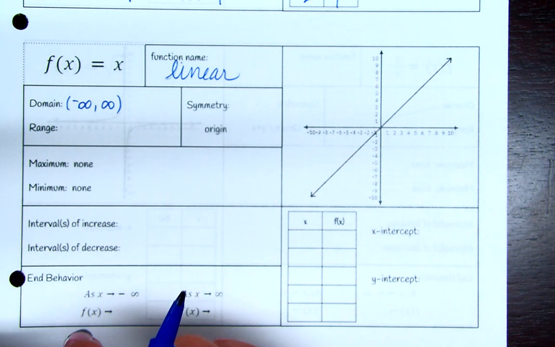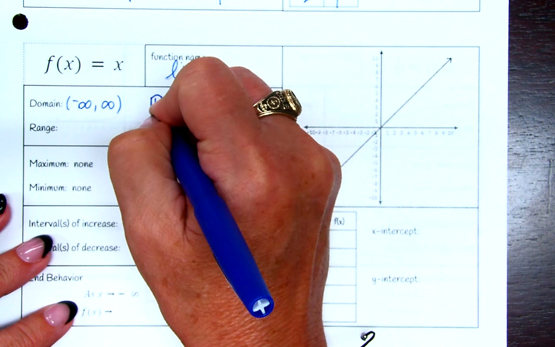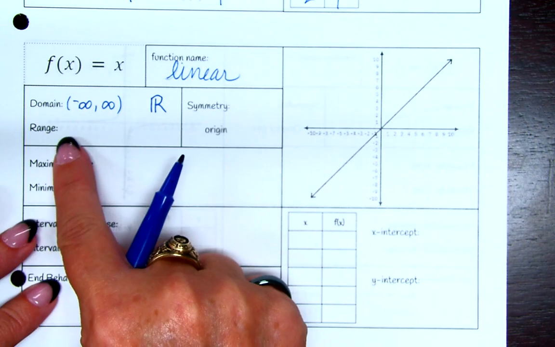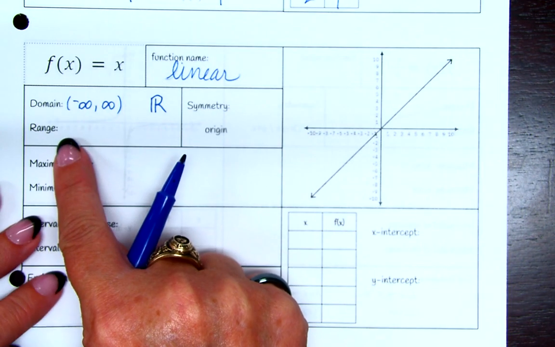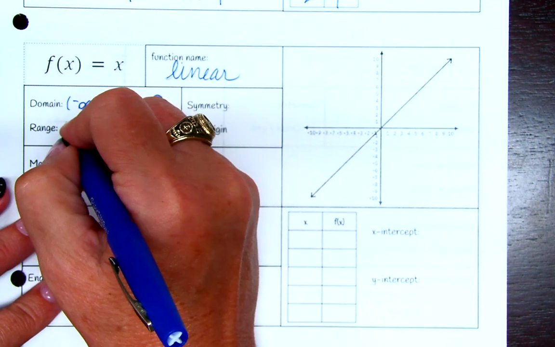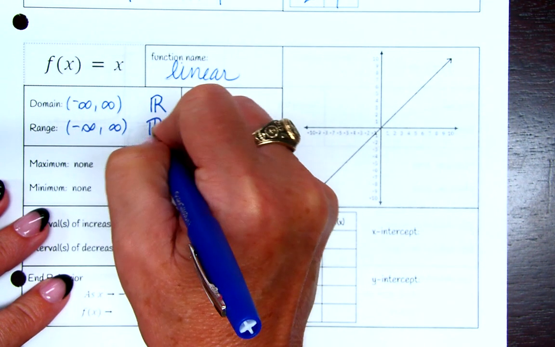And the way we say that in inequality notation is all real numbers. What about the range? How far down does it go? All the way. How far up? All the way. So negative infinity to positive infinity, or all real numbers.